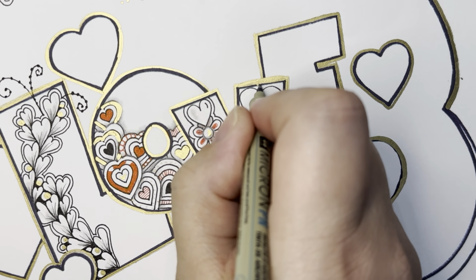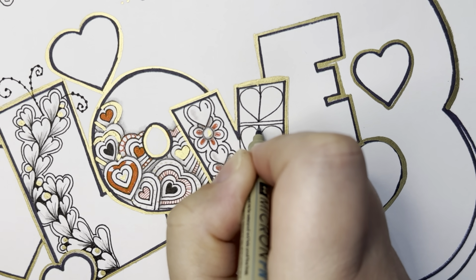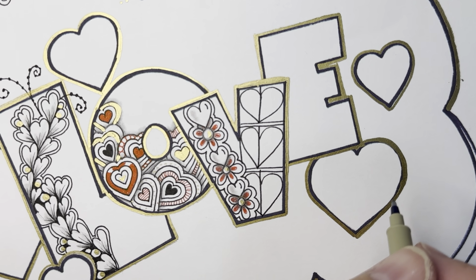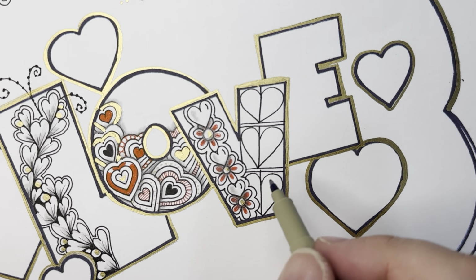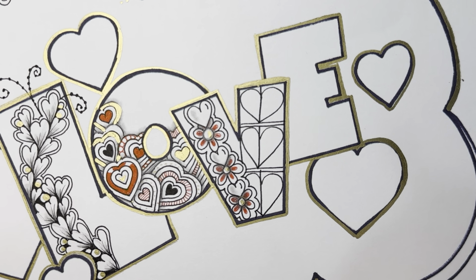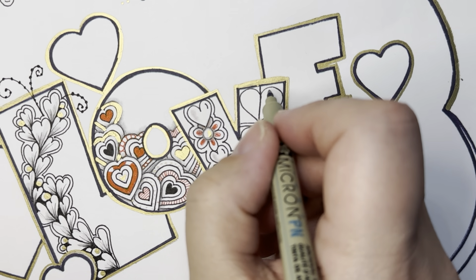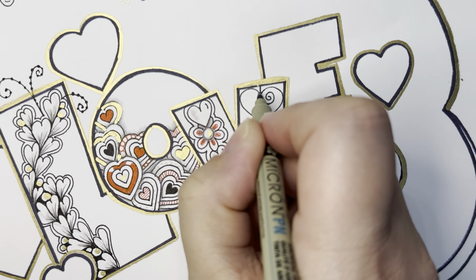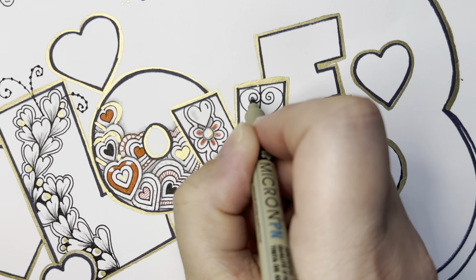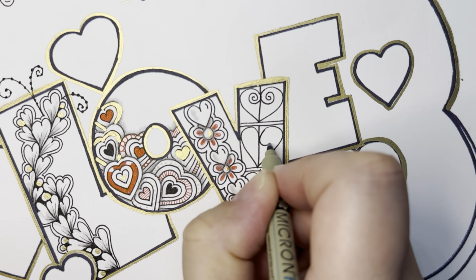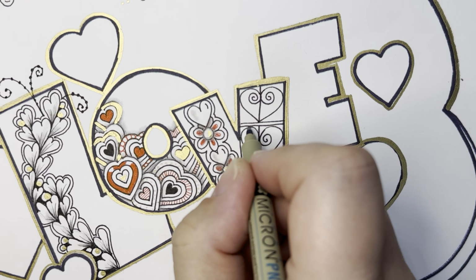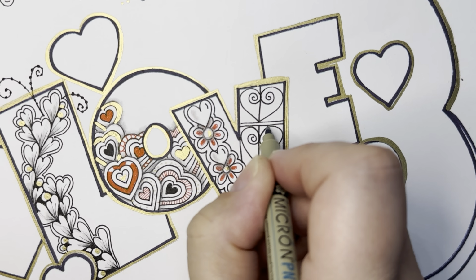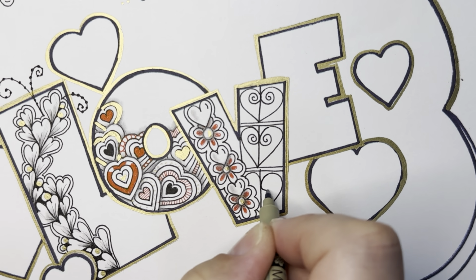I'm going to put in that center line because I think that is a really cool part of this tangle. I draw hearts all the time and I don't usually put a line through them, so I like that way of doing it. Okay, and then we're going to curl each side. And I like to kind of follow that line of the heart down before I do the curl, just to help guide me into where it's going to land.